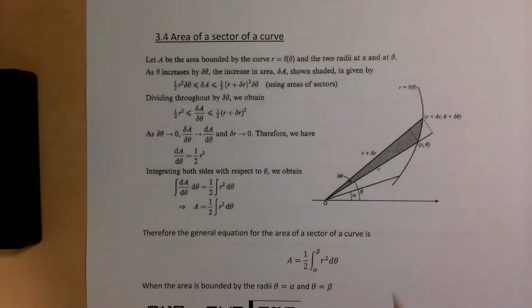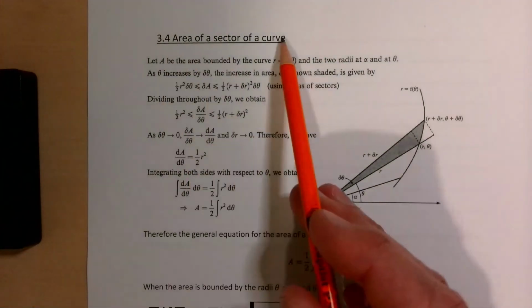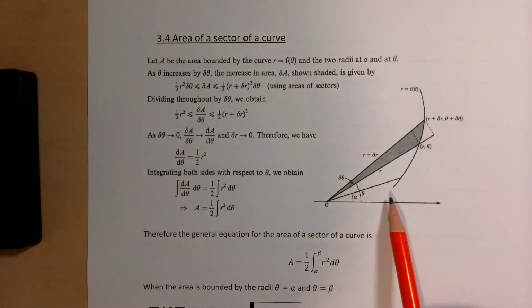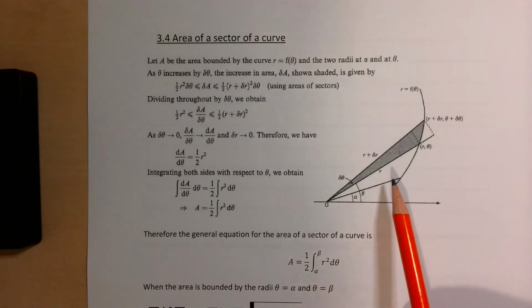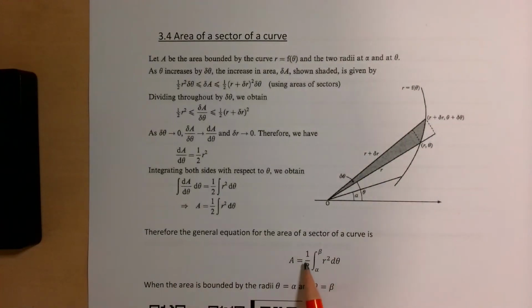I'm not going to spend too long going through the first principles of this, but if we're trying to find the area of a sector of a curve and it's defined in polar coordinates, then our formula for the area of the sector of the curve is A equals a half, between our two angles alpha and beta, of r squared d theta, when the area is bounded by radii alpha and beta.